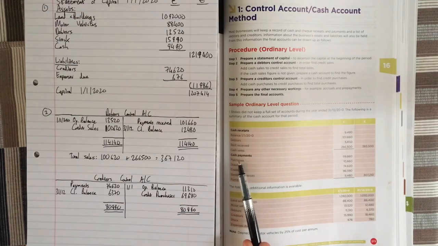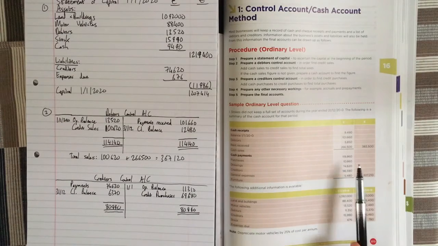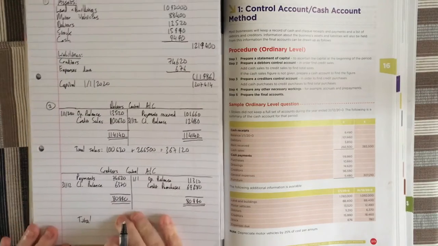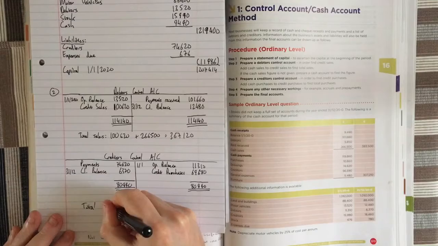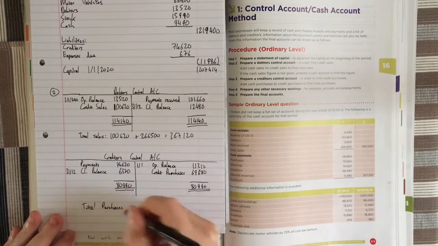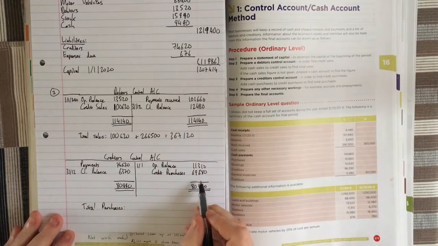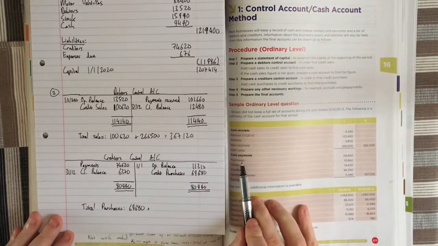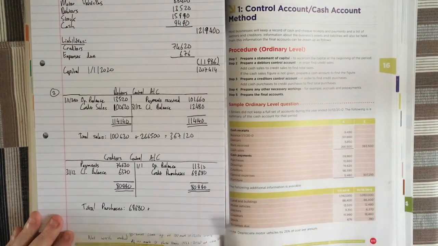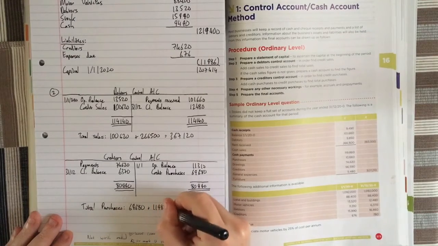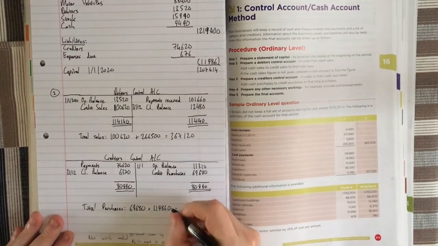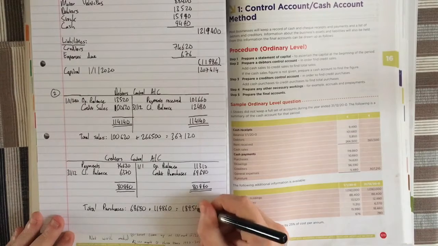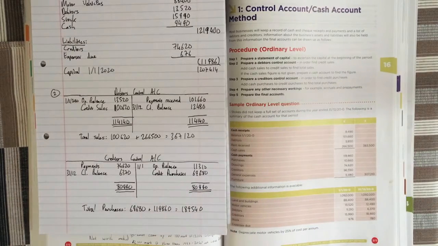So there is cash purchases of 119,860 there already. So we're just going to add those two amounts together. So total purchases is the 69,680 that I've just figured out, plus cash purchases 119,860. And when you add the two of those together, you're going to get 189,540, and that's your total purchases.